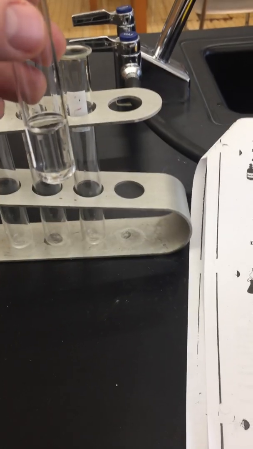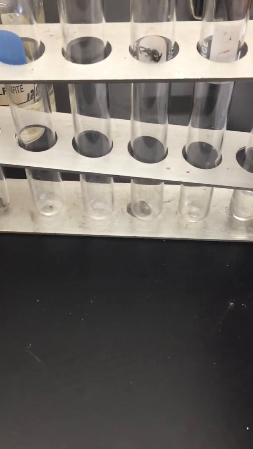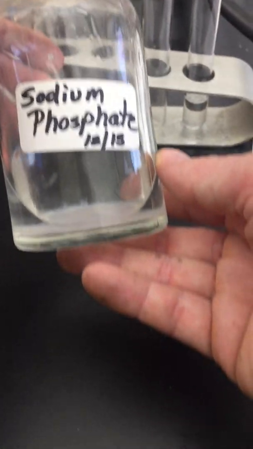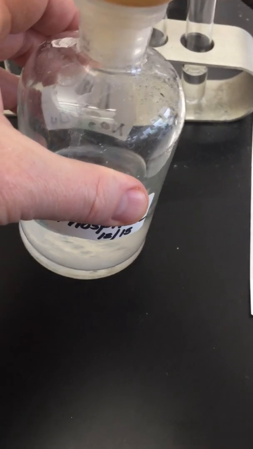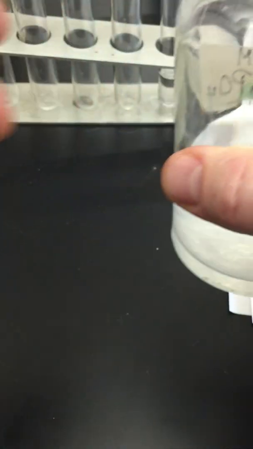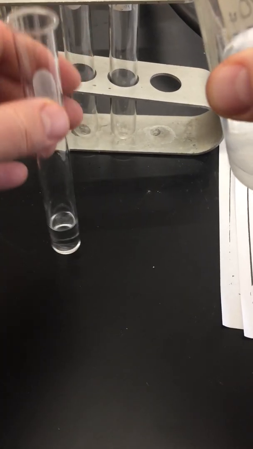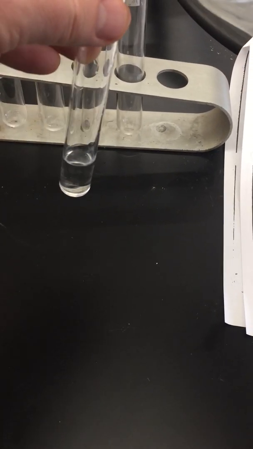I'm going to take some sodium phosphate tribasic, sodium phosphate, and I'm going to pour it in there, and you'll see what happens instantaneously.